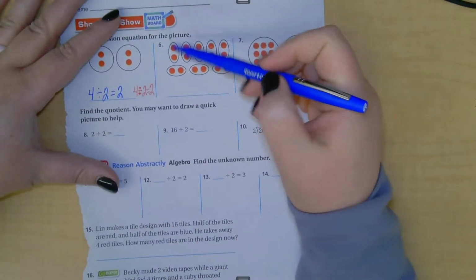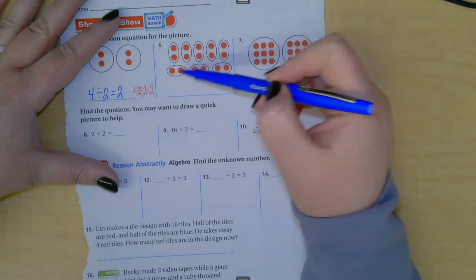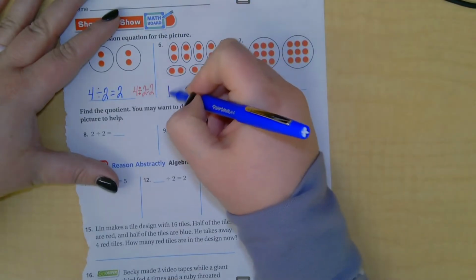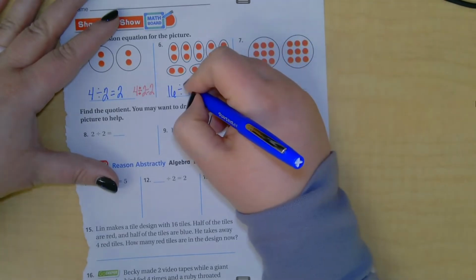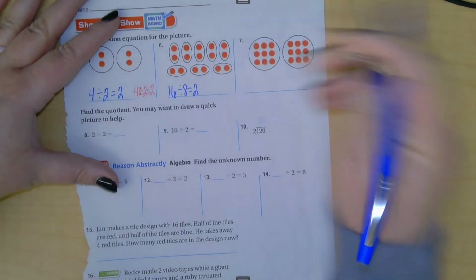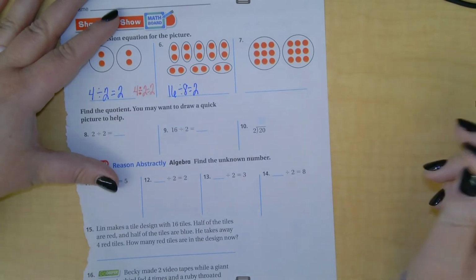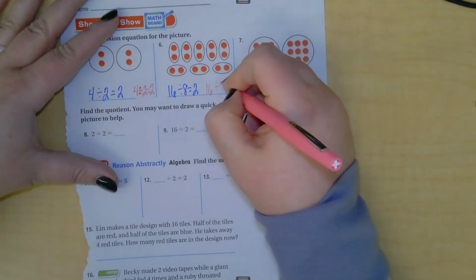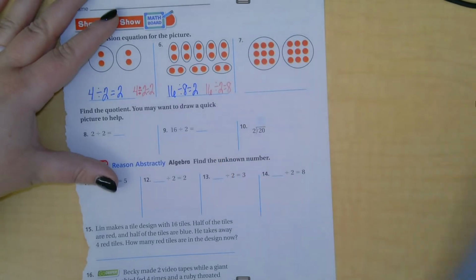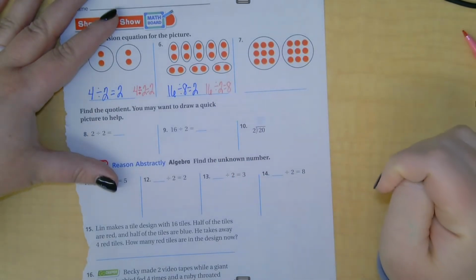Number 6, you should have said 2, 4, 6, 8, 10, 12, 14. You should have said we start with 16. We put them into 8 groups, and we put 2 in each group. Or you could have said I started with 16. I put them into groups of 2, and I made 8 groups. Either one is correct.